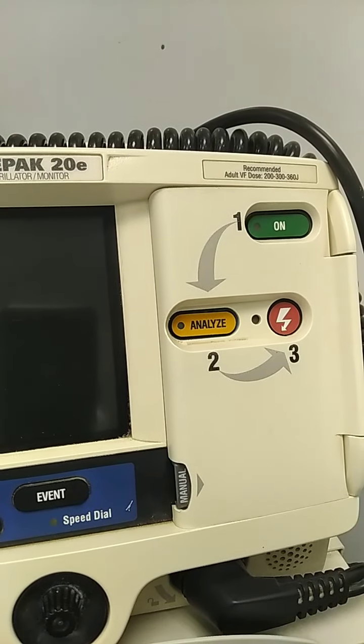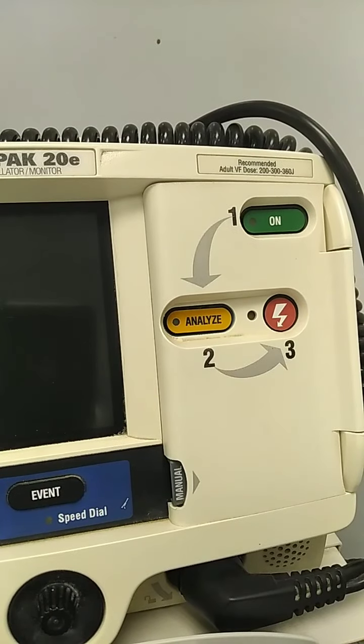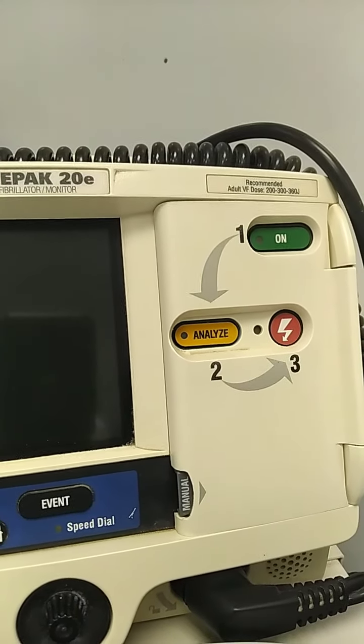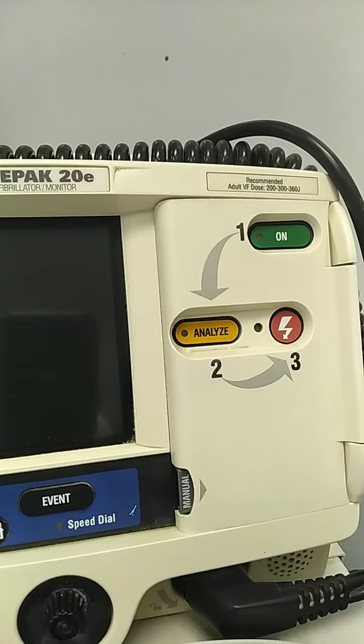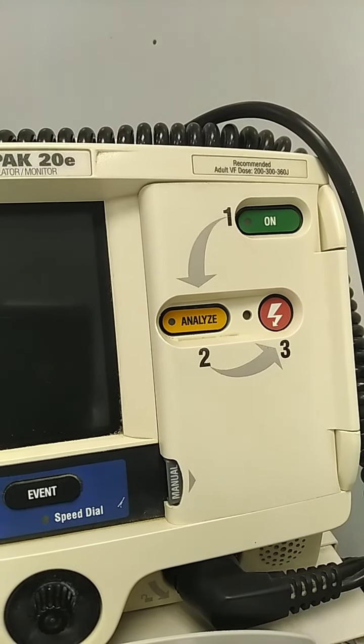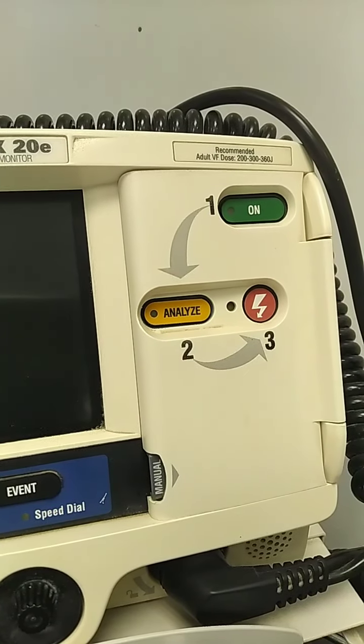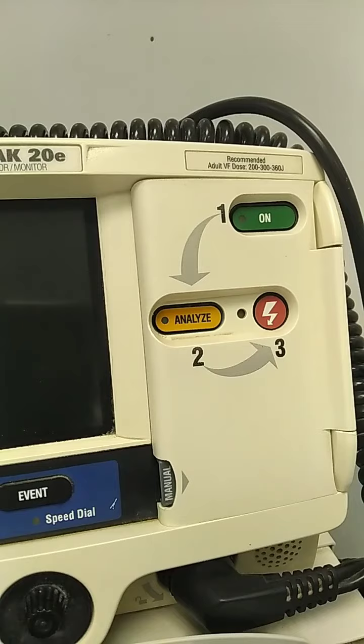Analyzing now. Stand clear. Shock advice. Stand clear. Okay, all clear. Now push the shock button. The defibrillator delivers the shock. It prompts you to perform CPR. To start CPR, you can see this in your monitor.